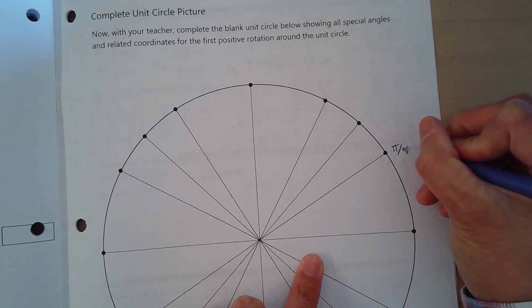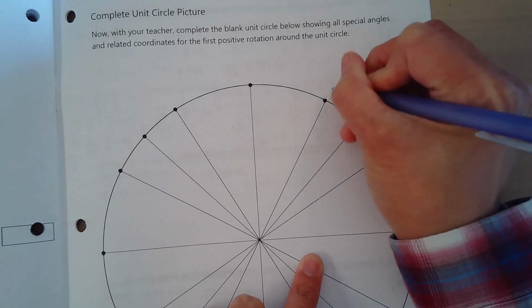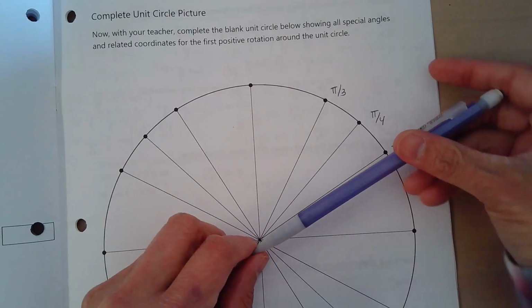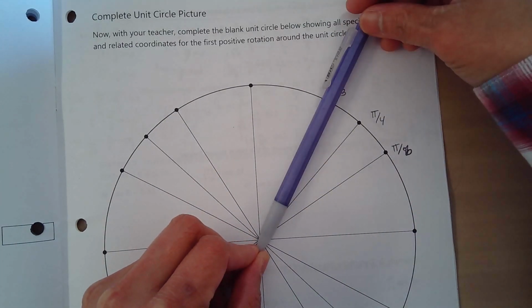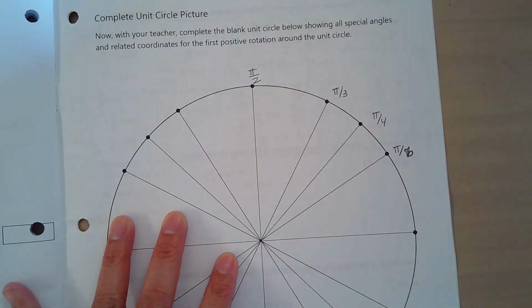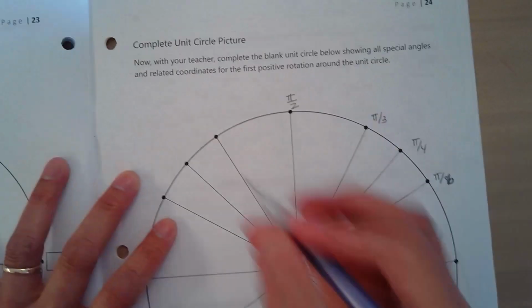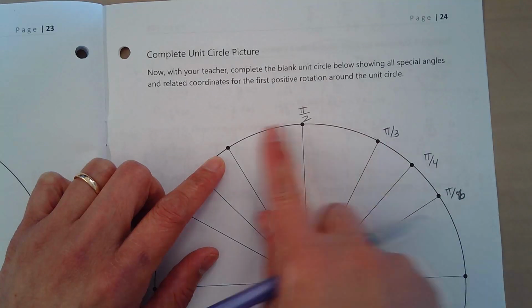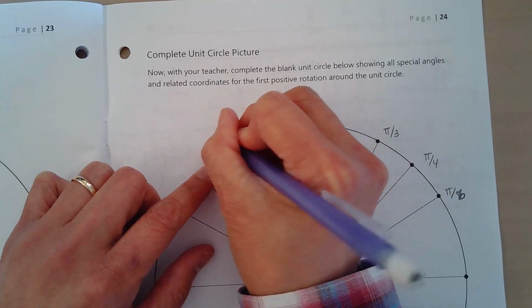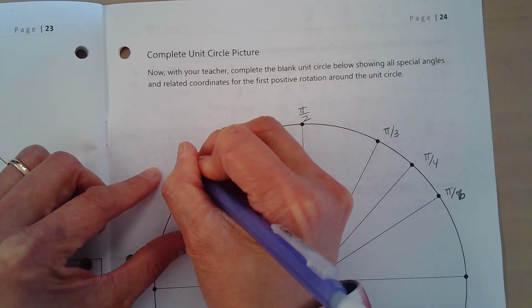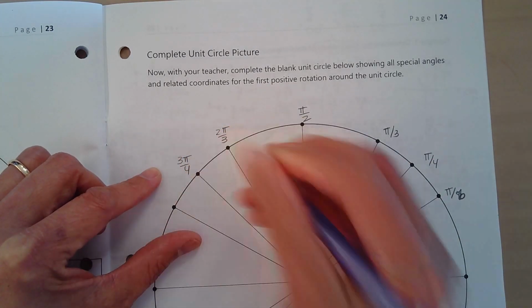Oh, sorry, no, pi over 6, pi over 4, pi over 3, pi over 6, 2 pi over 6, this is pi over 2. If we count by pi over 6, this is going to be 4 pi over 6, which is 2 pi over 3, 3 pi over 4.